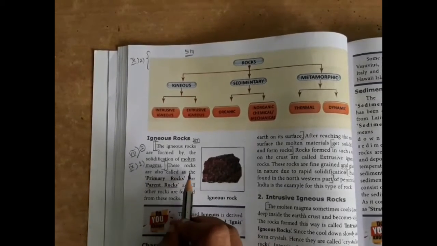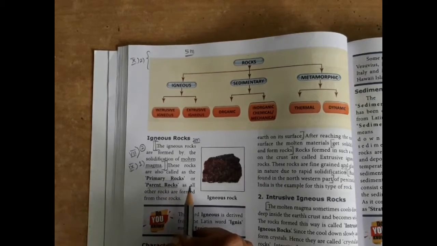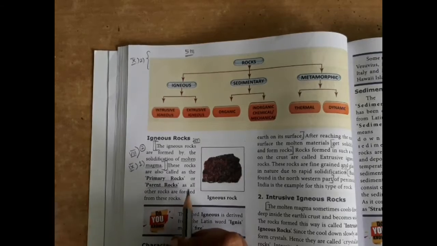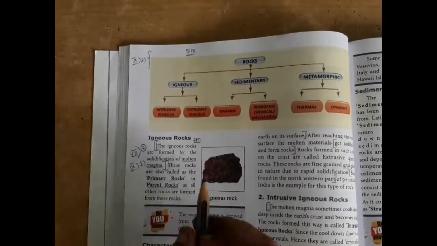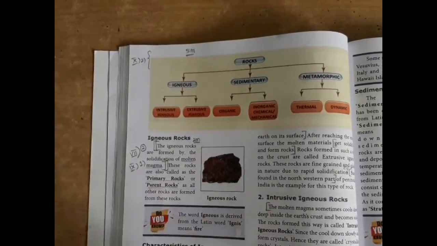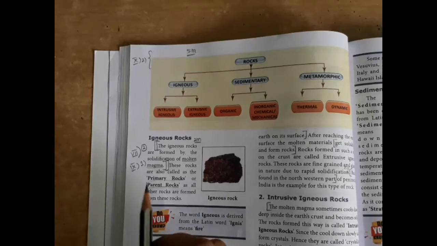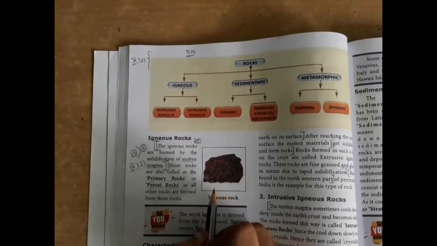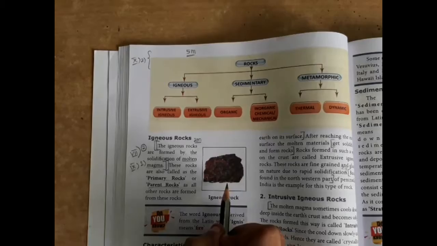These rocks are also called primary rocks or parent rocks, as all other rocks are formed from these rocks. This is the main rock. Other rocks are formed from these igneous rocks. Igneous rocks are formed by the solidification of molten magma.